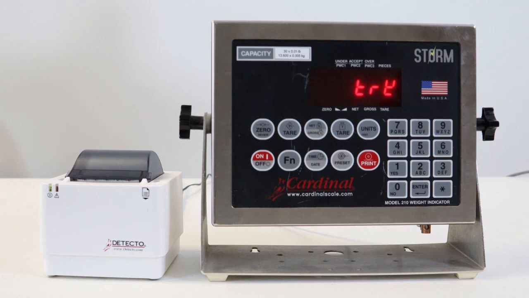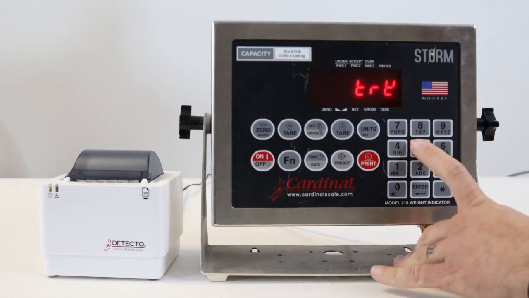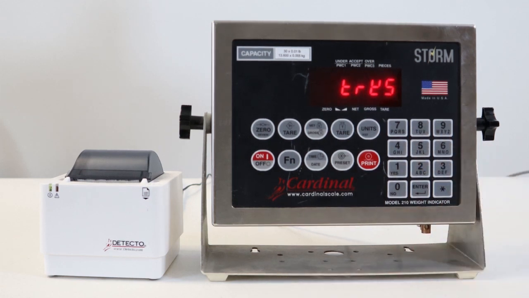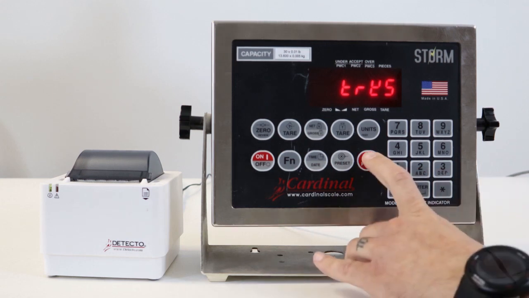We can only do so many things with the 7-segment displays, which is one downfall of using the 210. This screen limits us to be able to make these letters human readable. And then since I paused for a moment, I can now press the number 5 and it'll give me a 5. Now I can press print.